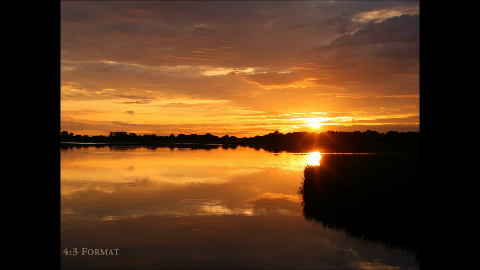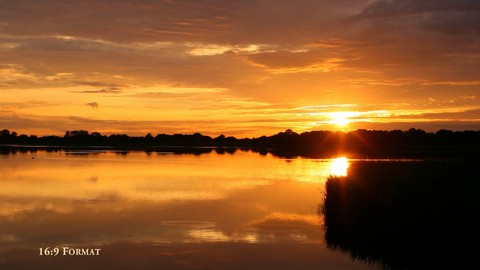So at the end of the day, when it comes to deciding whether or not to use the widescreen mode for your own photos, there really isn't a right or wrong answer. You just need to consider what your main use for the photos will be and base your decision on that.